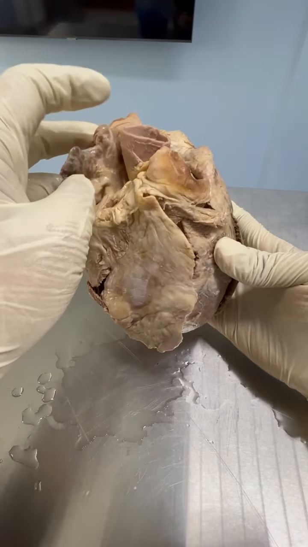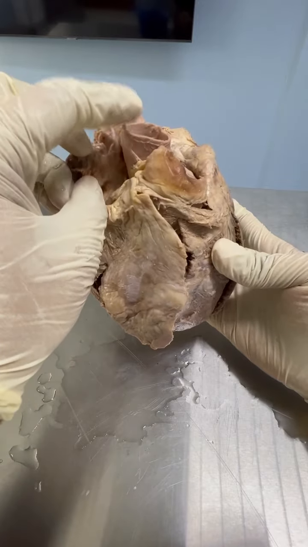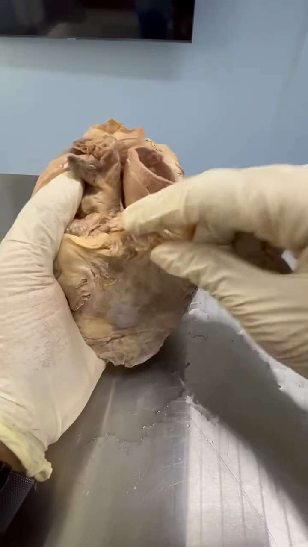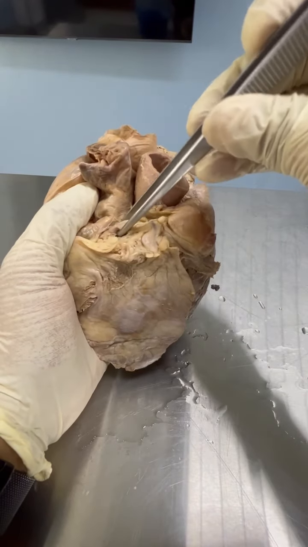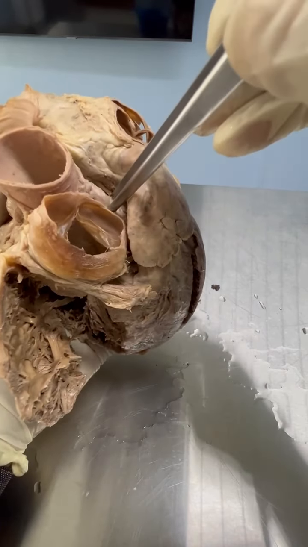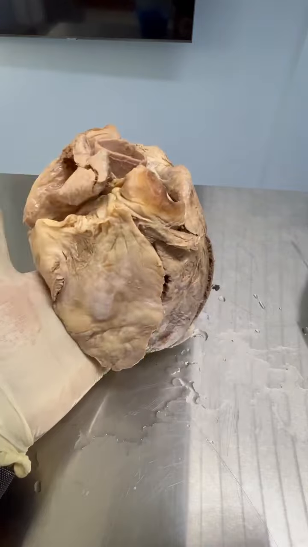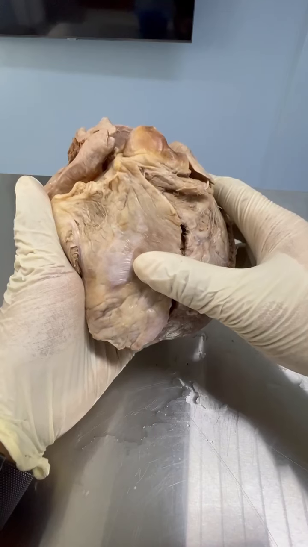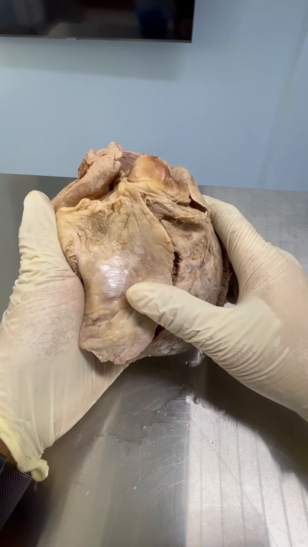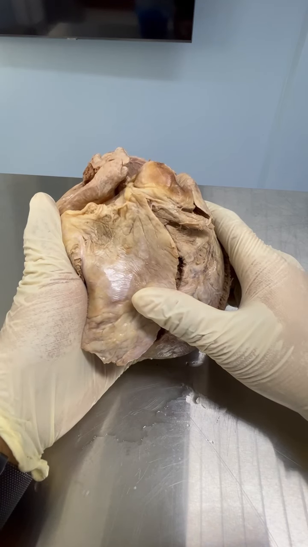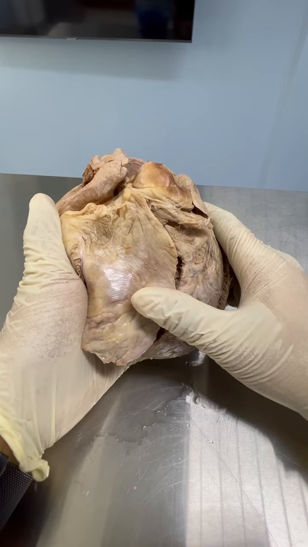Branches of your aorta include your coronary arteries. You have a right coronary artery, this one, and a left coronary artery. These arteries bring oxygenated blood to supply the heart itself. If these arteries are blocked, this can cause ischemia of the myocardial tissues, leading to the death of the tissues.